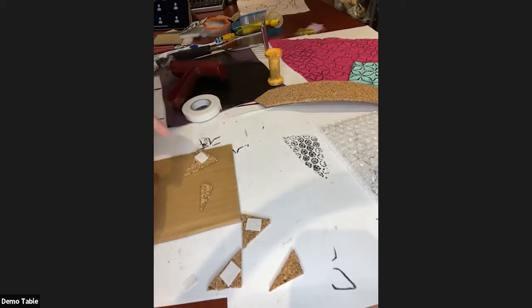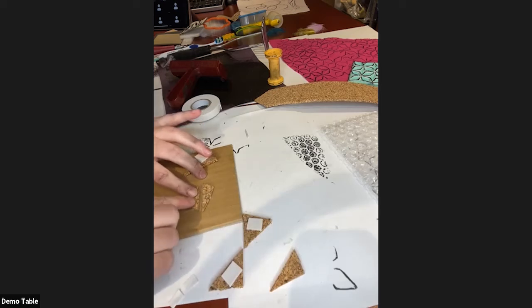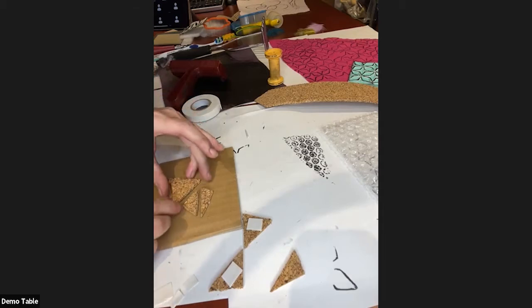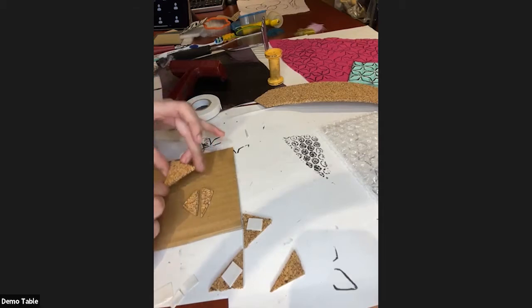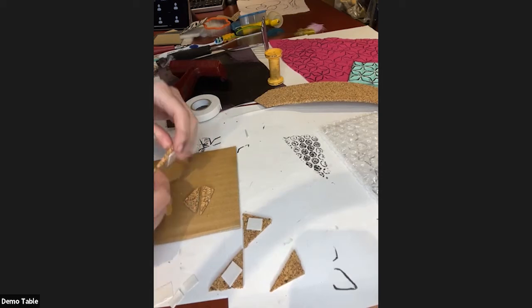Let's see here. Manipulate it a little bit so it looks cool.